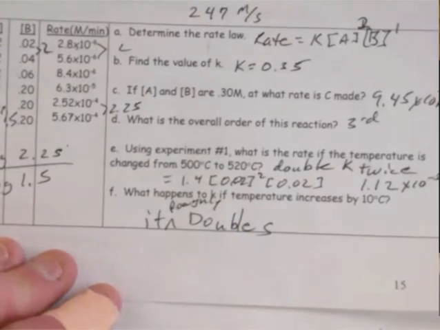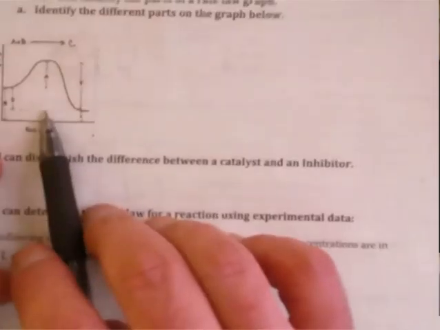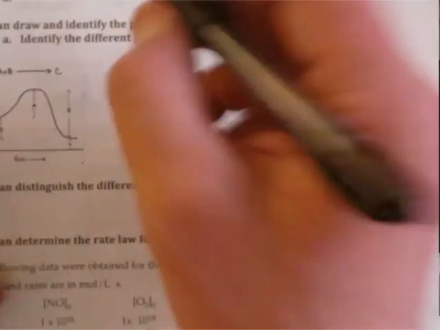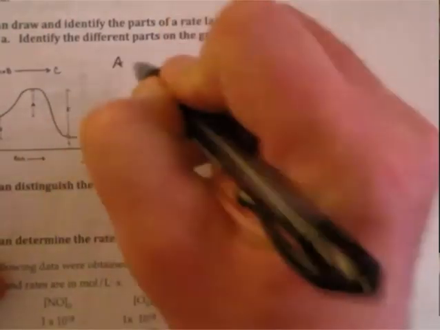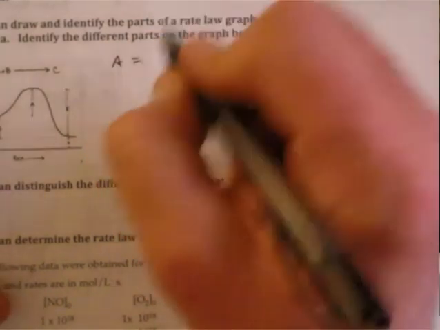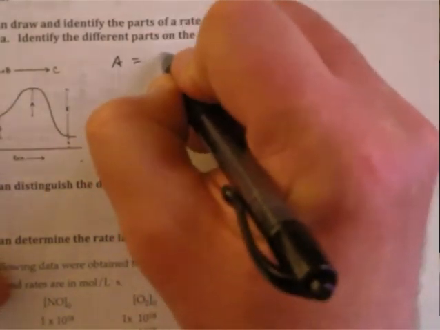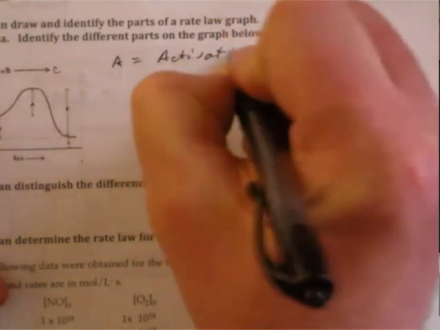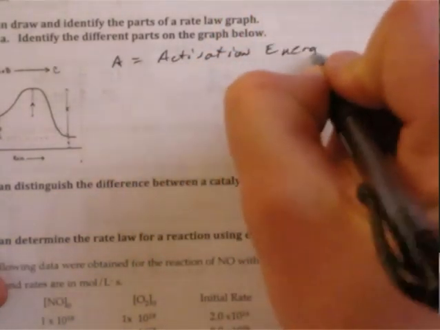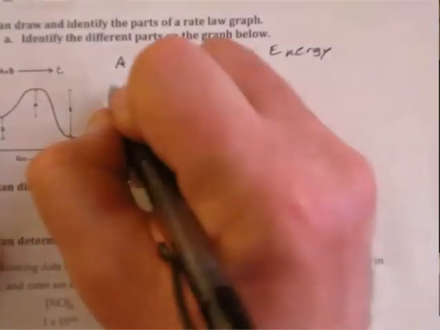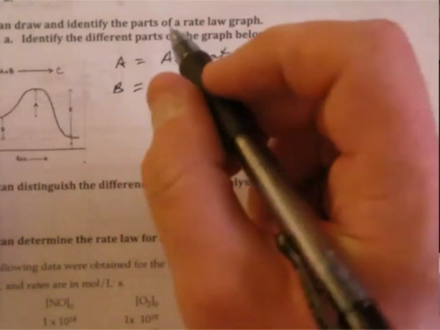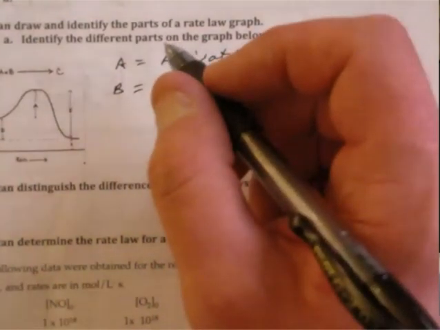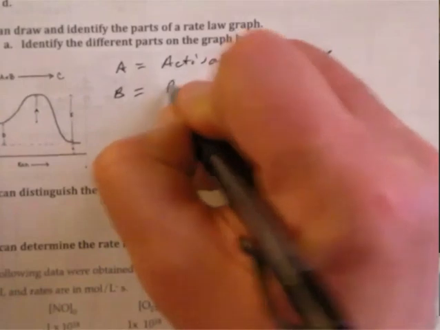Could we go over the different labels for the graph? Yeah. Please. Thank you. So if we take a look at the front here, B here, actually let's do A. A would be the energy required for the reaction to progress. B is the, what is the term I want? The potential energy of the reactants.